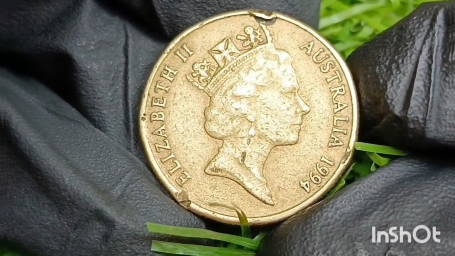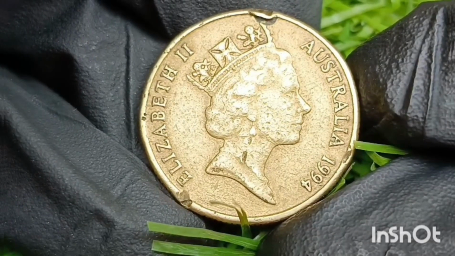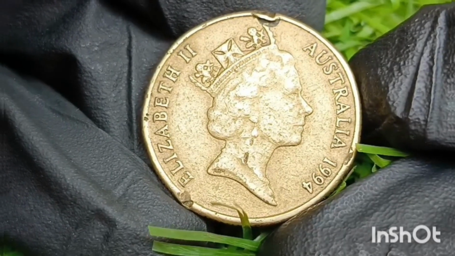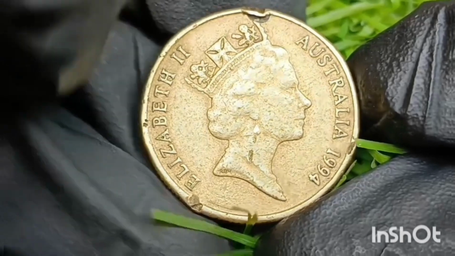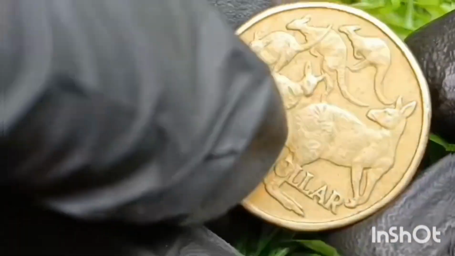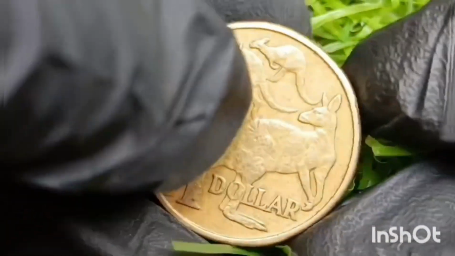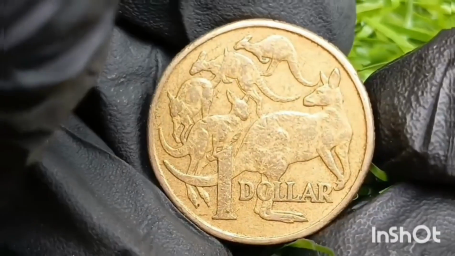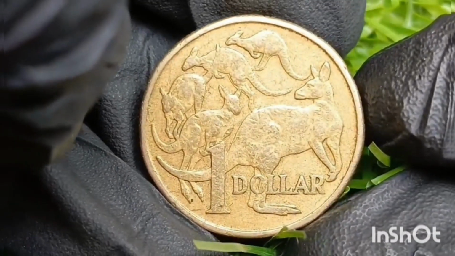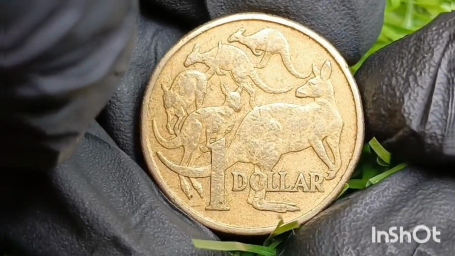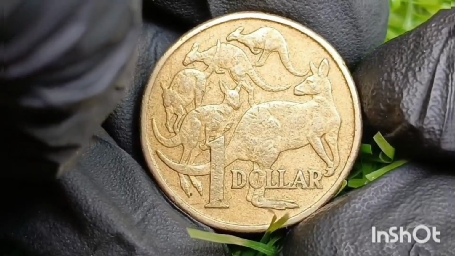This coin traveled widely across the country, from large metropolitan areas like Sydney, Melbourne, Brisbane, Perth, and Adelaide to remote outback towns, mining regions, farming communities, and coastal tourist destinations. It served as a stable unit of currency for everyday purchases, from fuel to groceries.